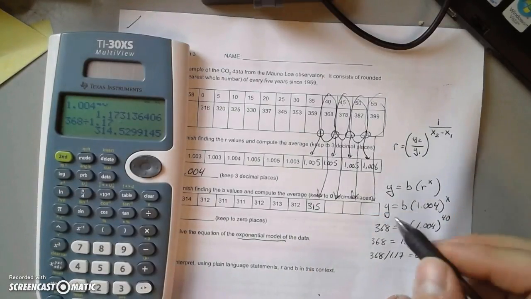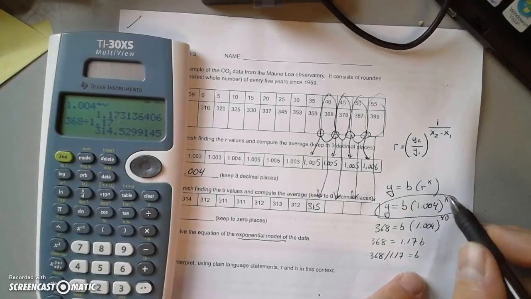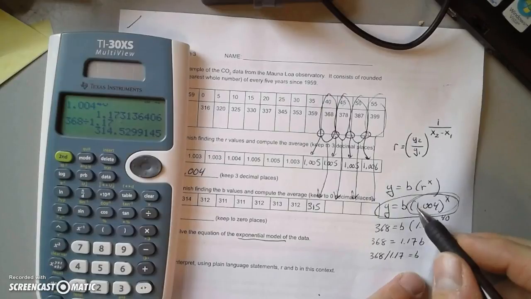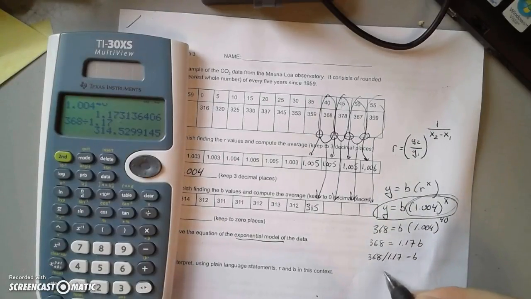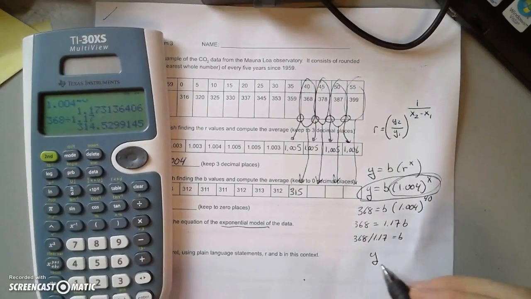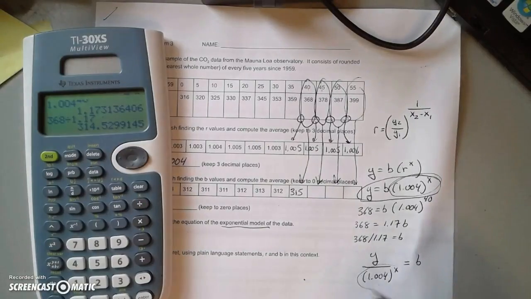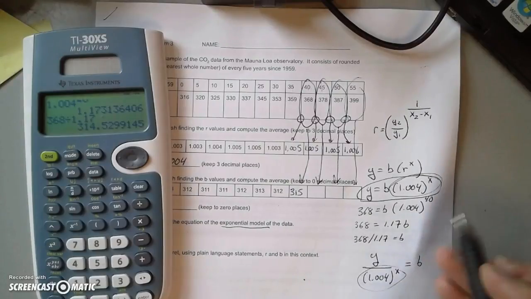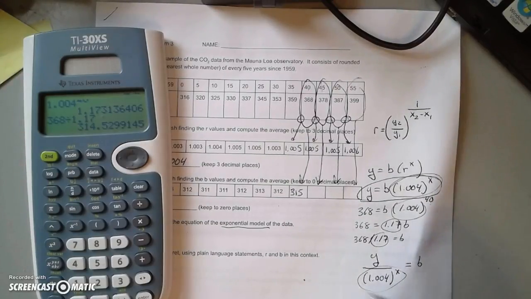If you think about it, this expression here, for every x, we're going to end up with a number. B times a number, B times a number. So you can solve for this. You can say, well, y divided by 1.004 to the x equals B. Every time we're going to be dividing by whatever this thing is. Up here, it was the 1.17. So this is a little shorter.